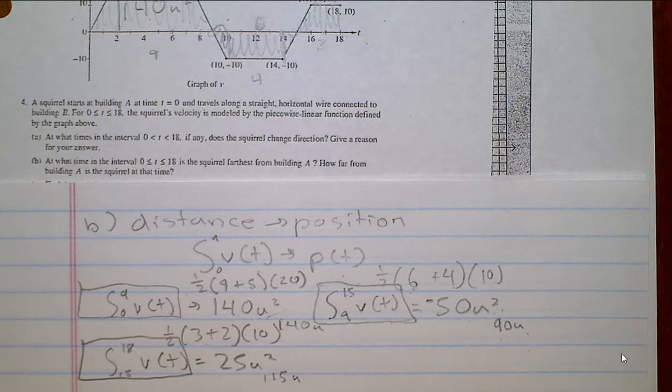So if you take all these and ask what's the furthest one, well, that would be 140 units. So we know the solution: at time t equals 9, we are the furthest from the building, because after 9 units of time, we are at 140 units.